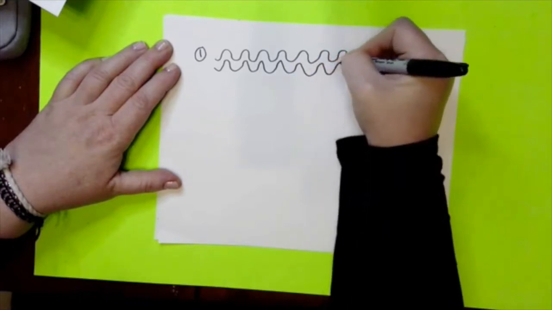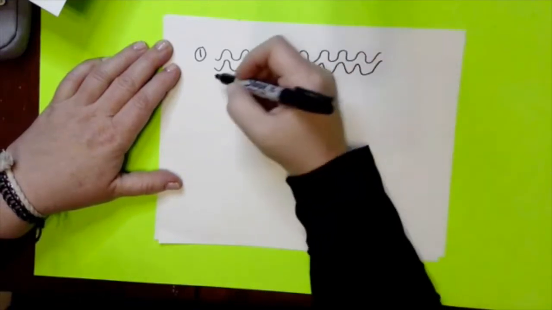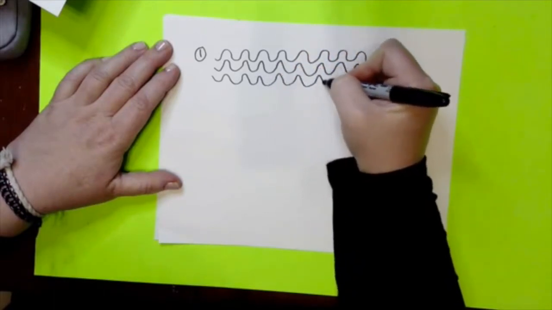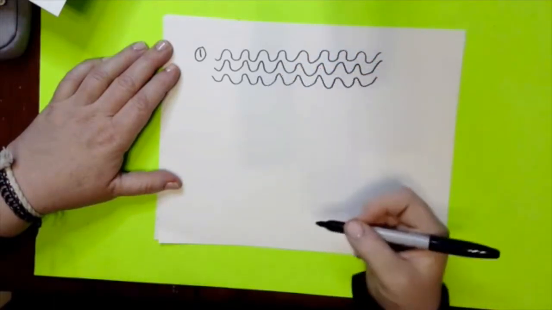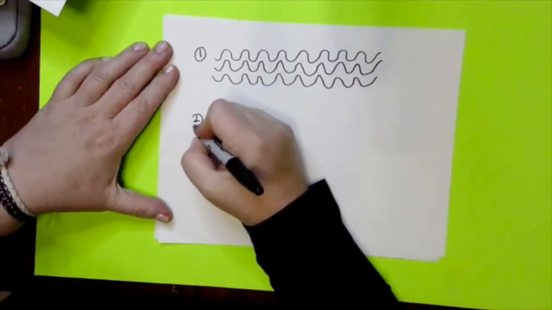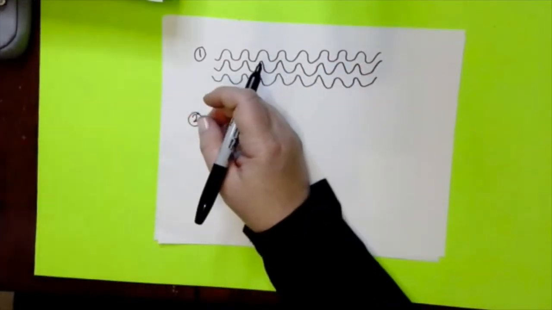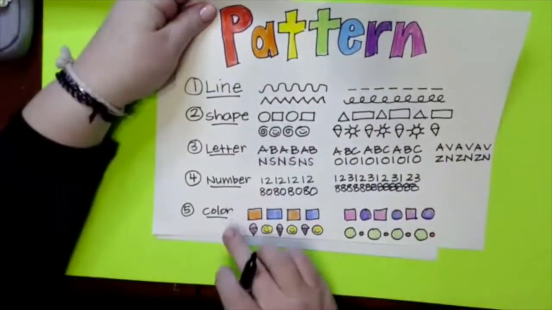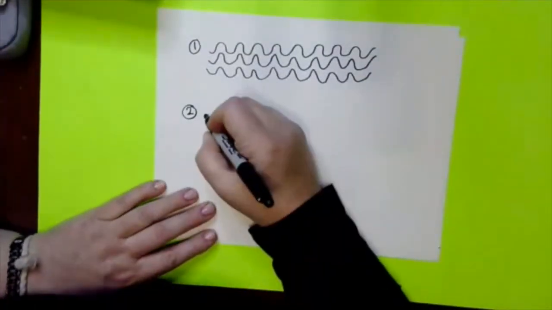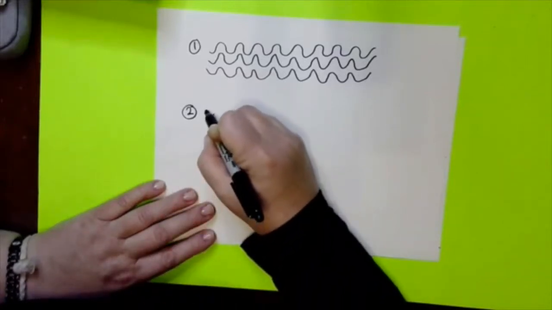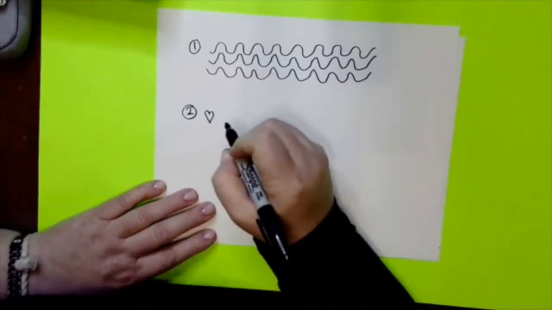You can use a pencil or a marker for this. We're just practicing today. So see how when I do a bunch of these right next to each other, we get a really nice pattern. For my second one, let's look at our choices. They are line, shape, letter, number, color. I think I'm going to choose shape. We talked about heart, and we have already drawn a couple of hearts, so I'm going to go ahead and do that heart. I'm going to do my V and put my 2 ice cream scoops on top.